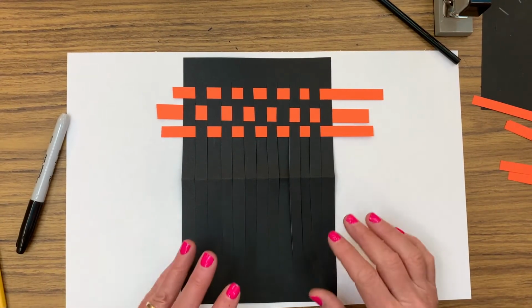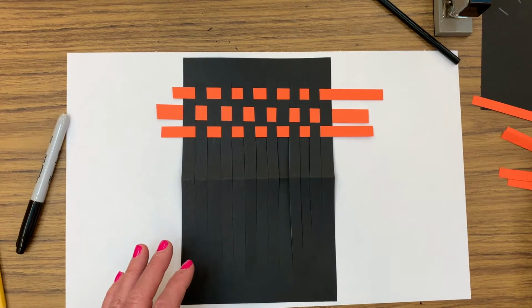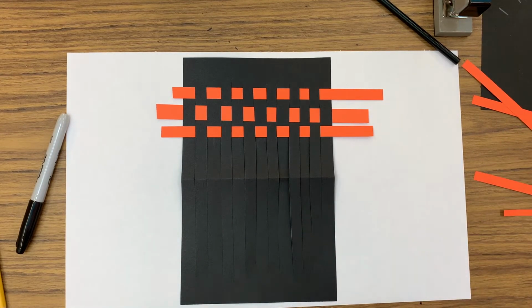Okay, we're going to look at a weaving. We're not actually going to make it out of paper. We're going to draw it is what we're going to do. I want you to look at this.